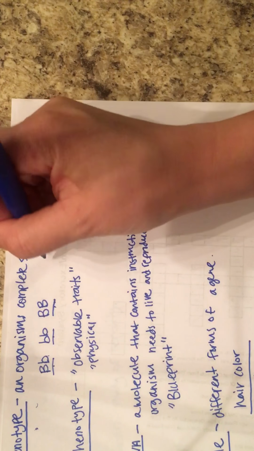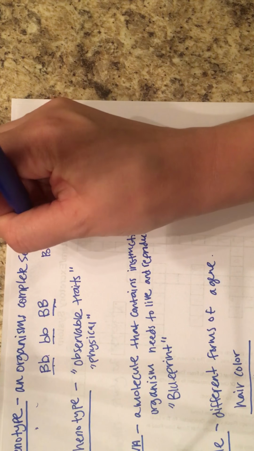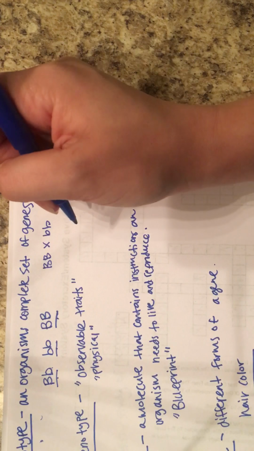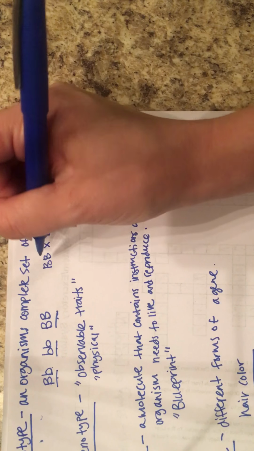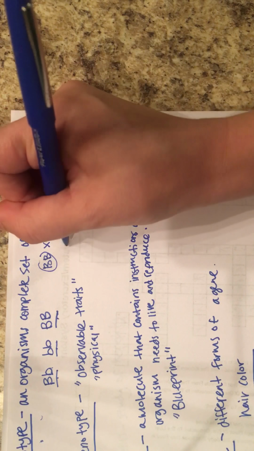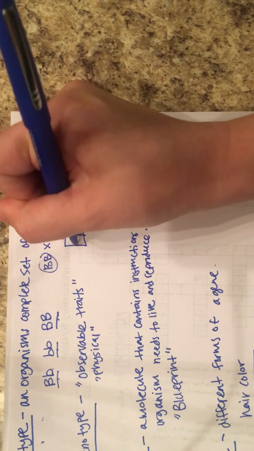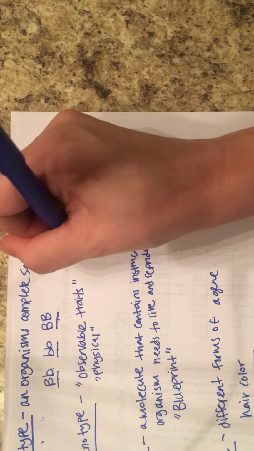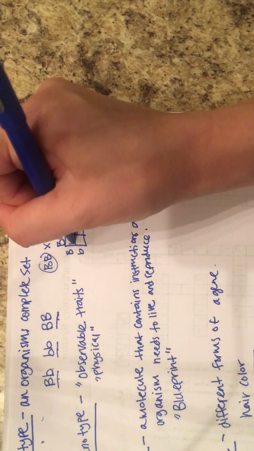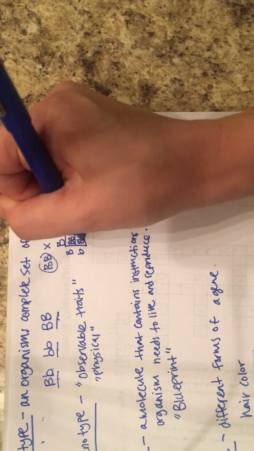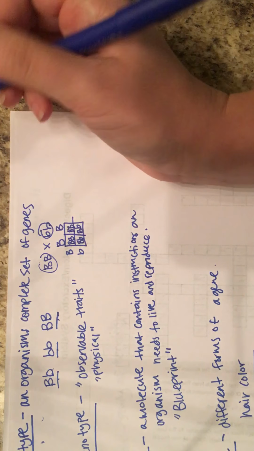So your mom has a genotype for a trait, and your dad has a genotype for a trait that codes for something. So this might code for blonde hair, this might code for brown hair, okay? And then when they make you, their genotypes could form any of the following, okay?